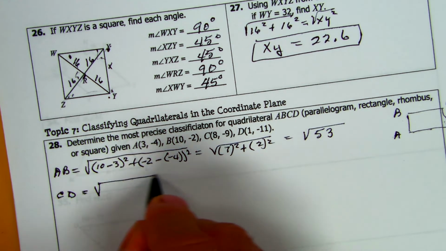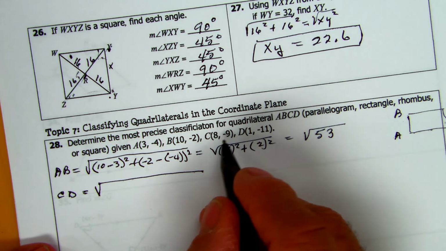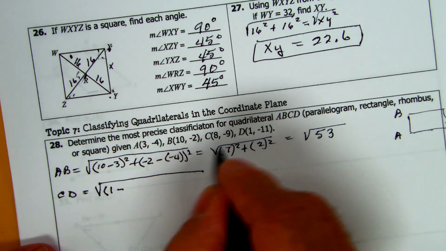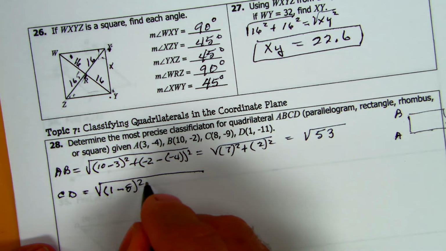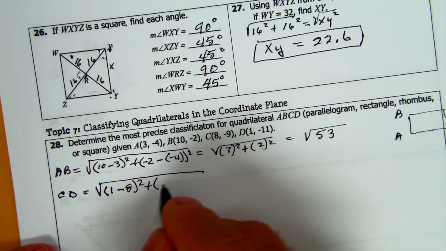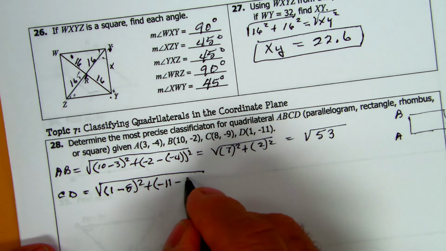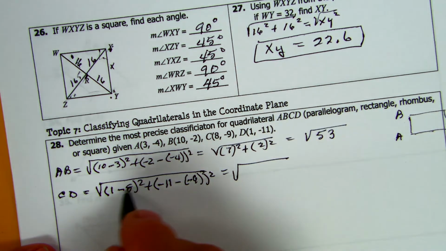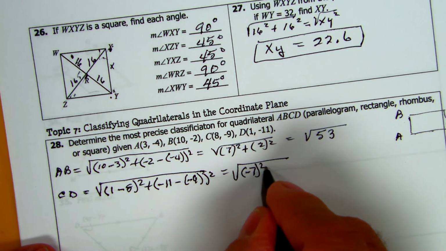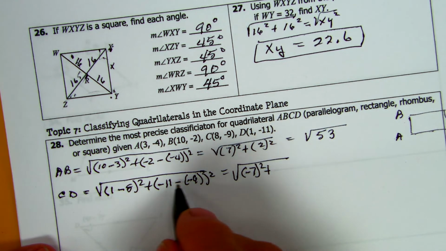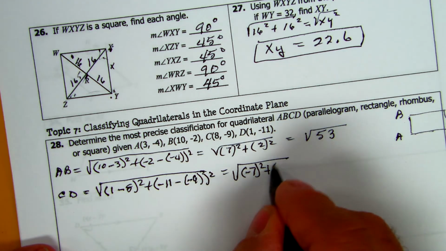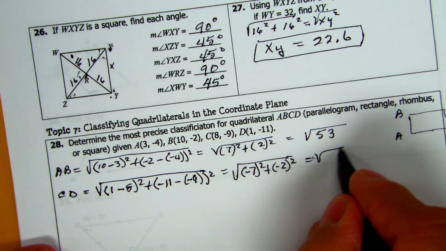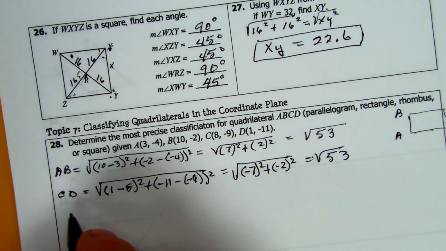Okay, now, so we did AB, let's do CD. Square root of C and D. So x2 is 1 minus x1 is 8, squared, plus negative 11 minus a negative 9, squared. So that's going to equal the square root of negative 7 squared plus, the double negative on the 9 is plus 9, so that's going to give me negative 2 when I add them, squared. So you see that's the same as above, square root of 53. Okay, we did A, B, C, D.